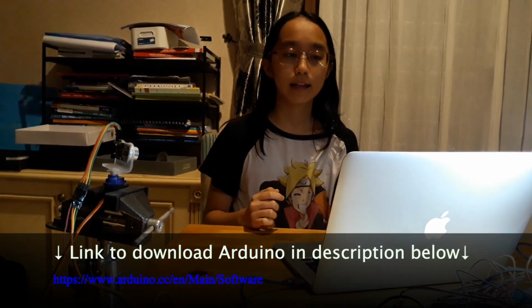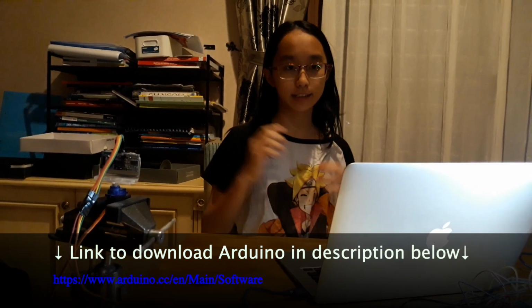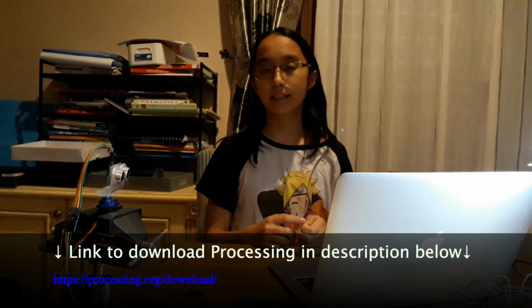Hi everybody! So this is my Radar project, which utilizes firstly Arduino, which is an open source electronic prototyping platform that can enable users to create interactive electronic objects. And it also uses Processing, which is an open source graphical library and integrated development environment.